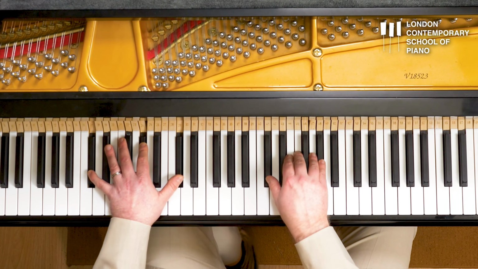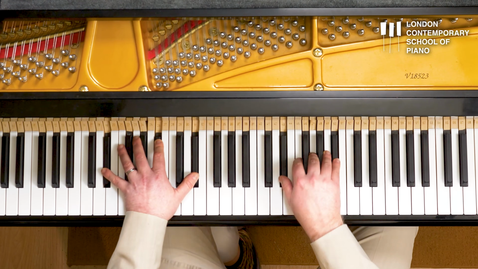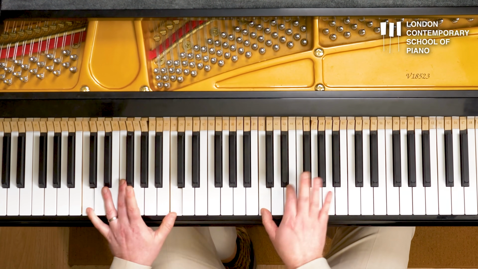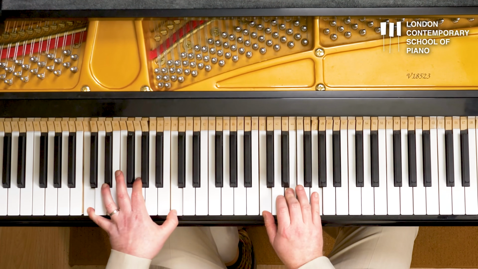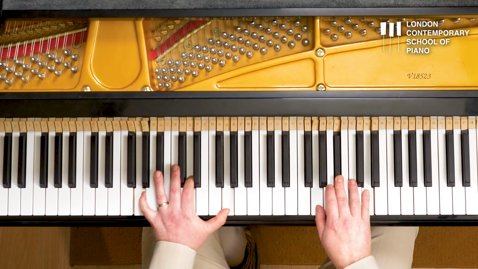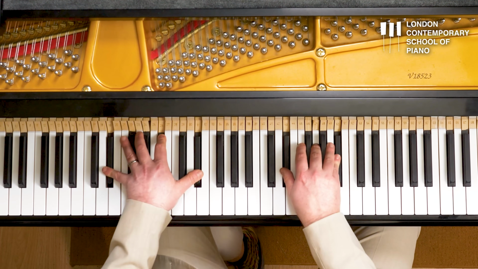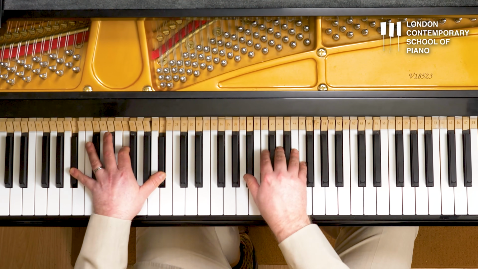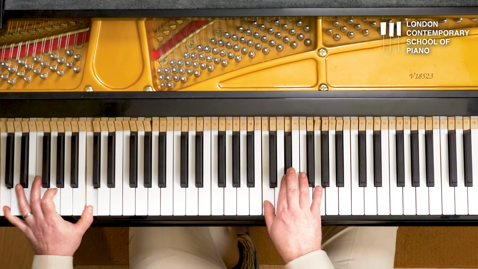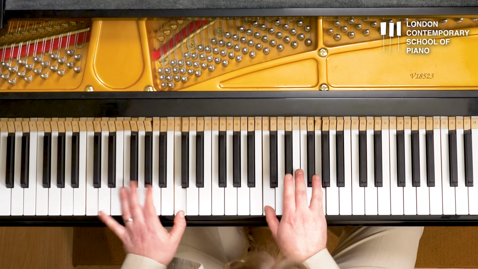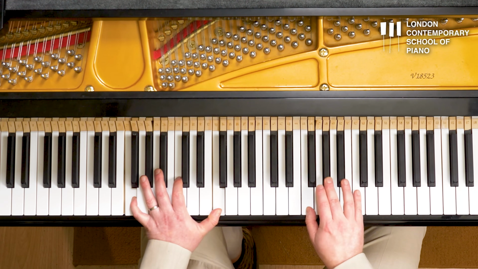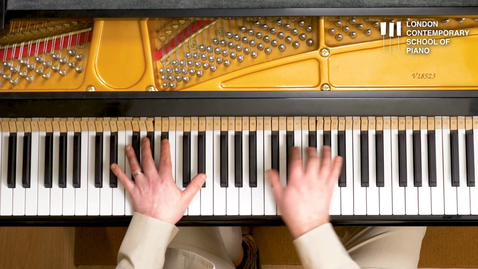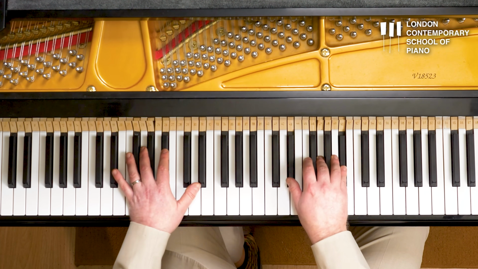D flat major, E flat major, C major, C major, G minor, E flat major, B flat major, C minor, F minor, B flat major, E flat major.